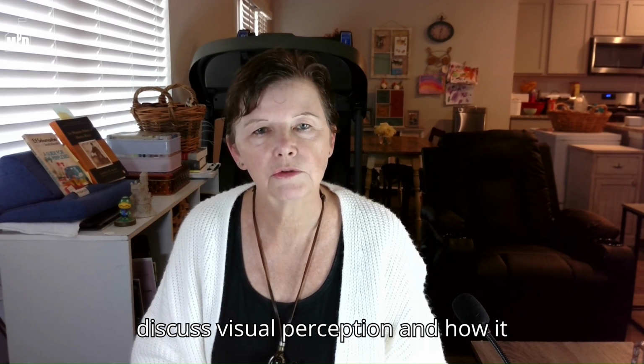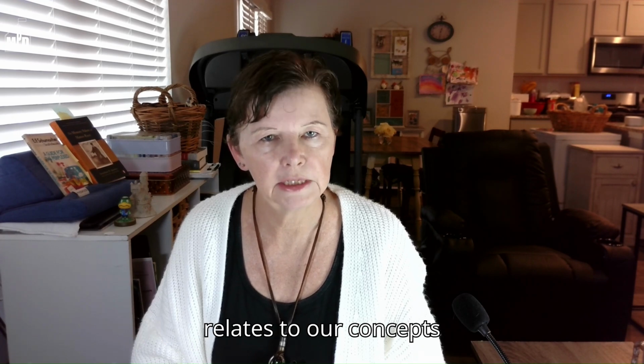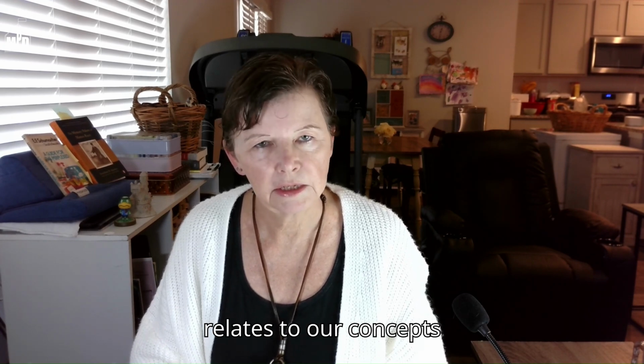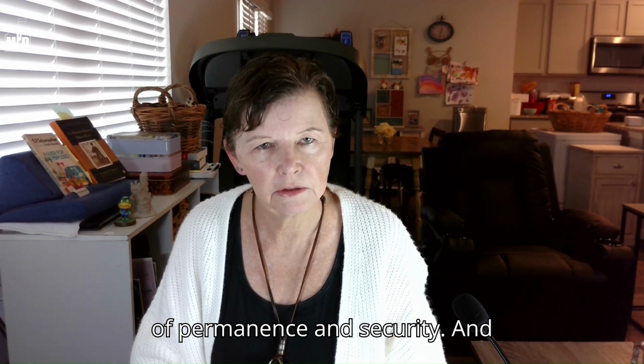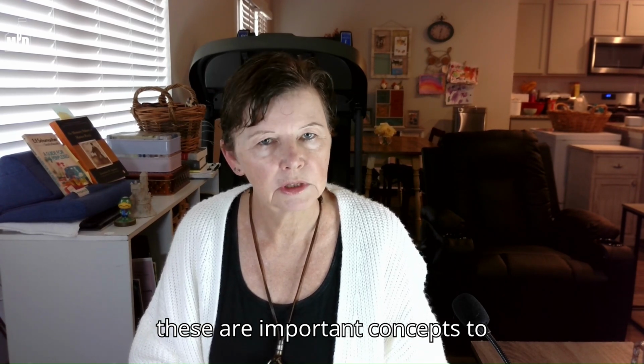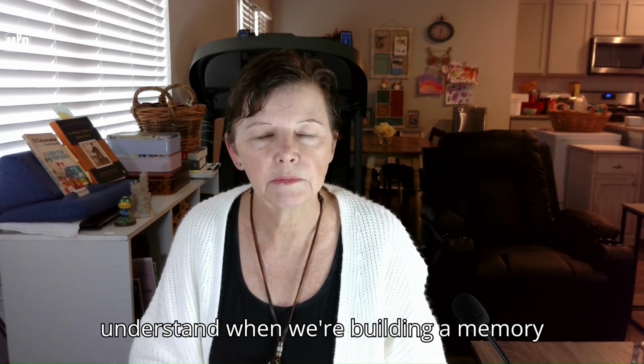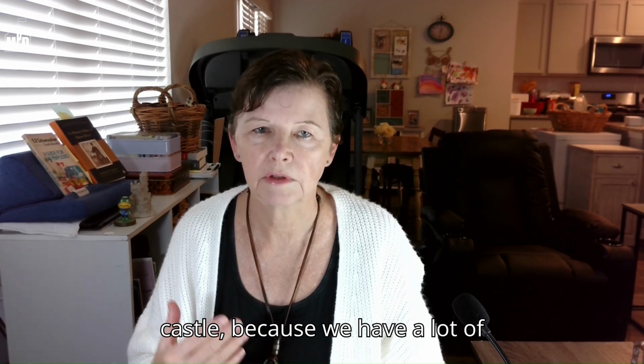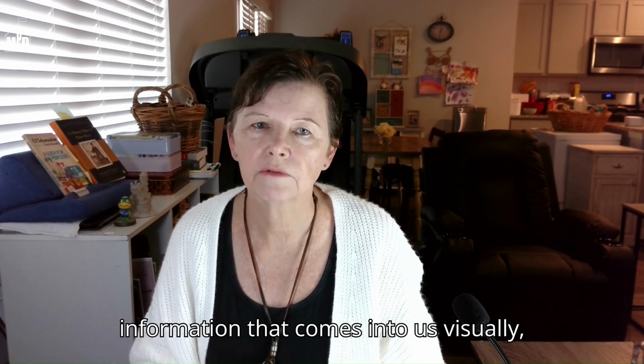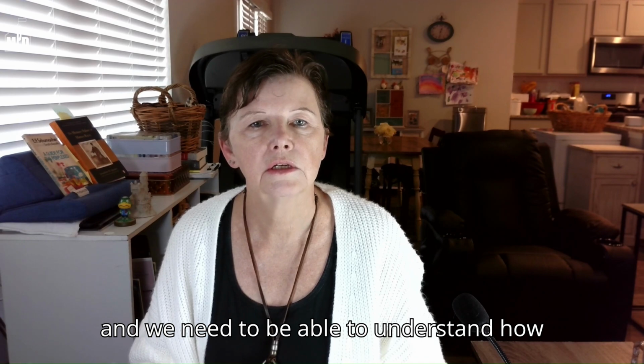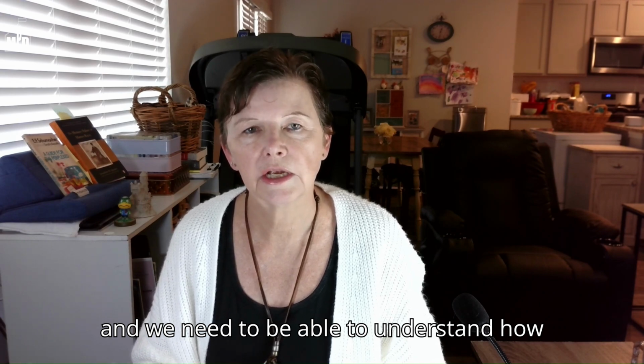Today on Memory Palace Design, we're going to discuss visual perception and how it relates to our concepts of permanence and security. These are important concepts to understand when we're building a memory castle because we have a lot of information that comes into us visually, and we need to be able to understand how we sort it all out.